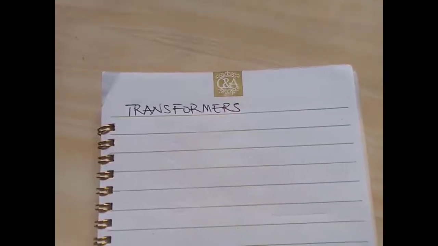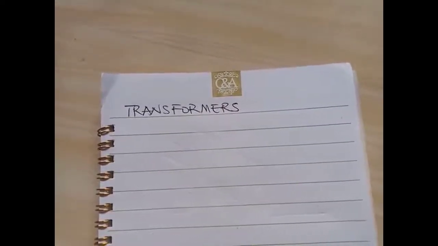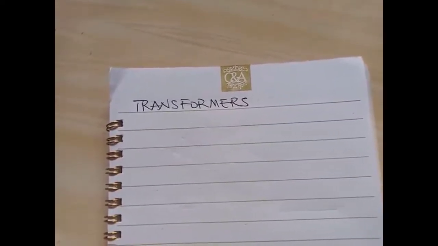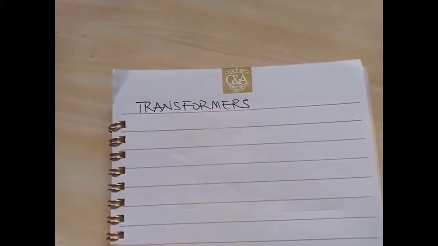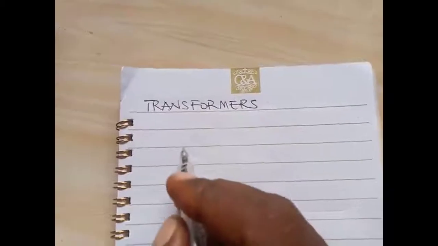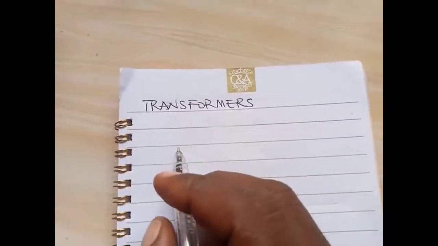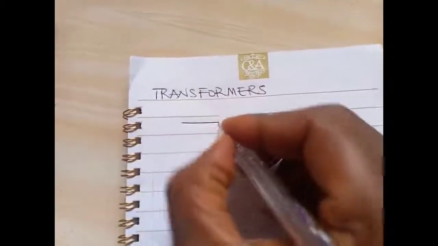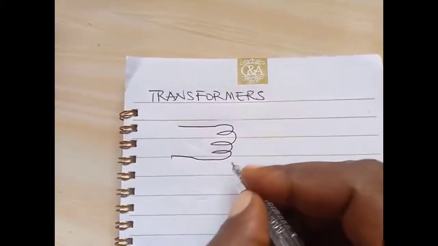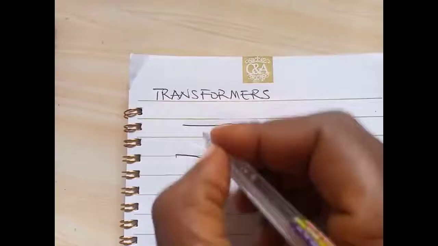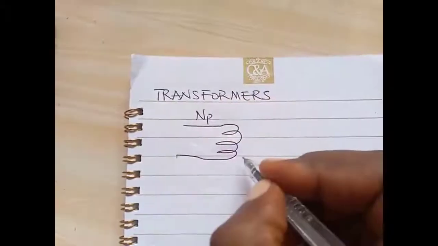In this video, we want to look briefly at transformers. A transformer is a device used for increasing or decreasing an AC voltage. How we construct them is, two coils are wound around a core of magnetic material, and on this side what we have is the primary turns.